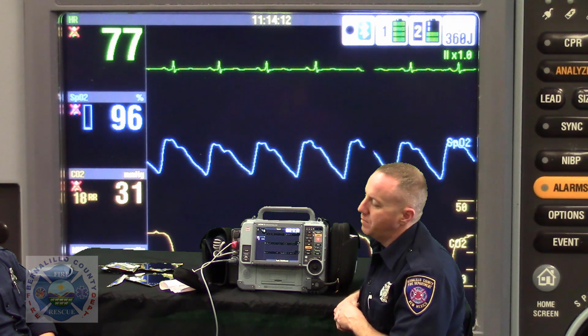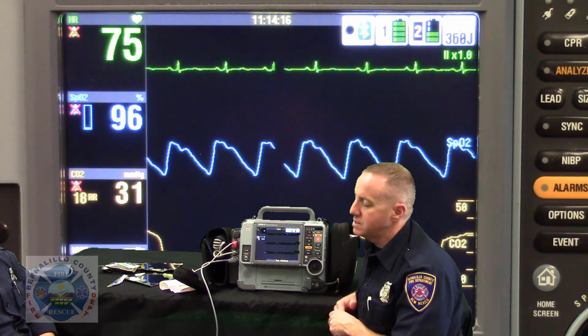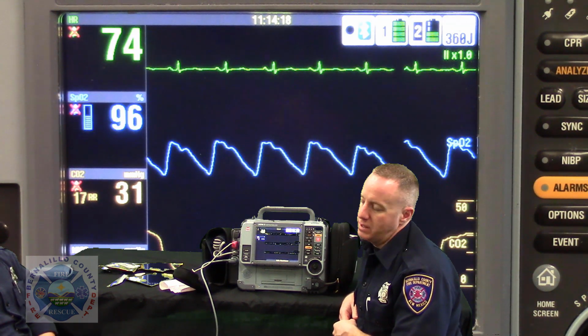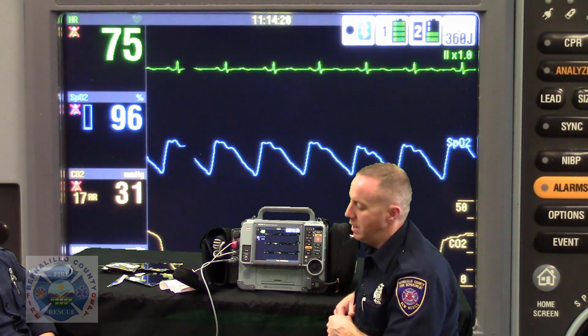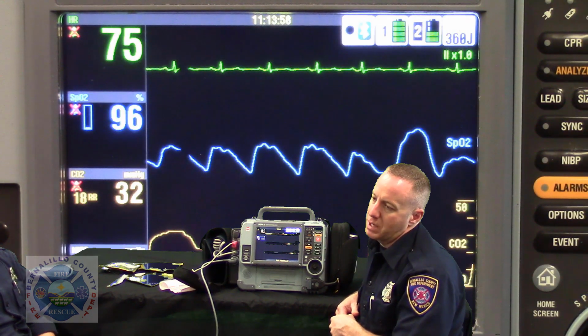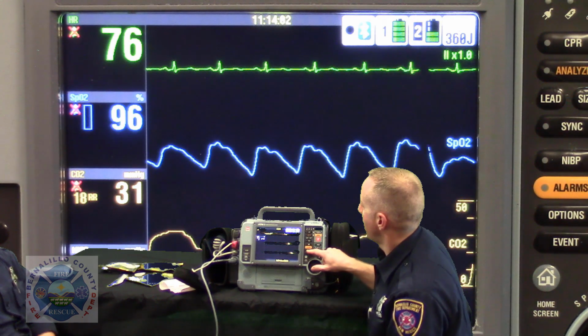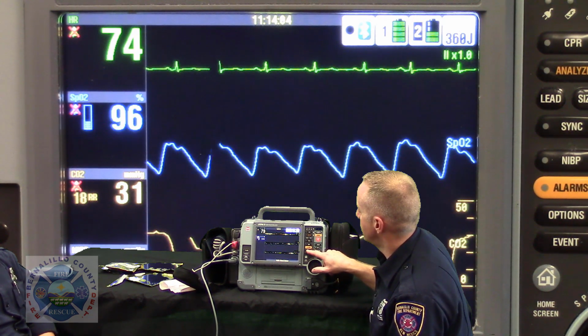Again, we've explained to them that we need them to hold still. The person who's been acquiring their vital signs is still sitting with the patient and they're coaching them through the EKG. It's going to take about 7 to 10 seconds for the monitor to pick up an EKG. So let's go ahead and enter our patient demographics and get ready to send this EKG.